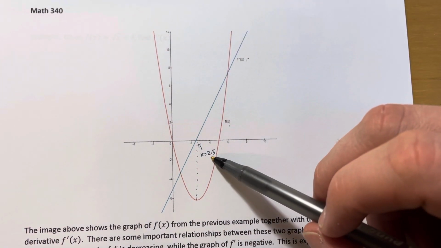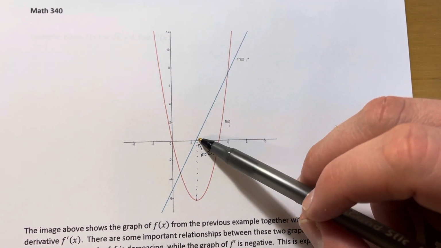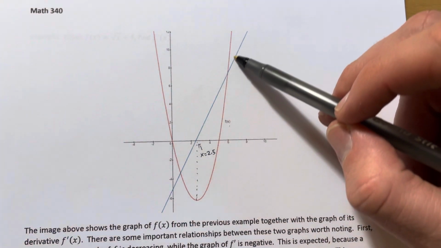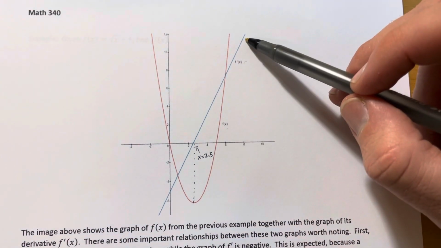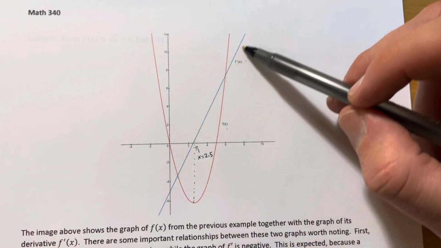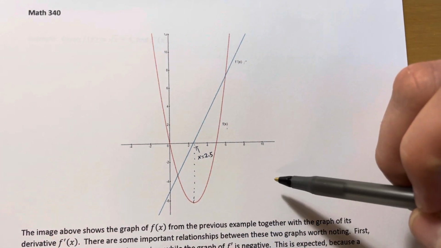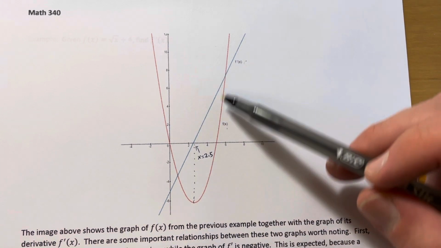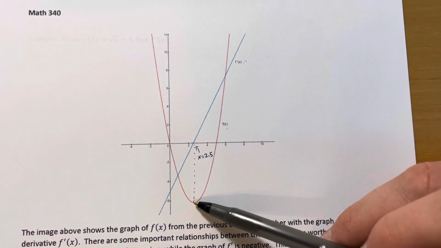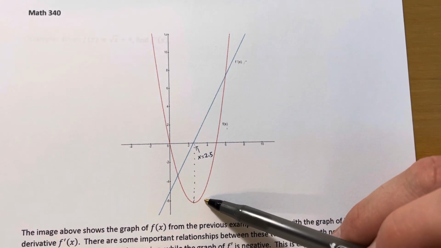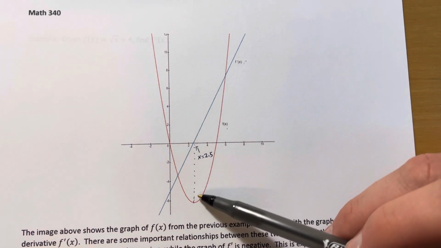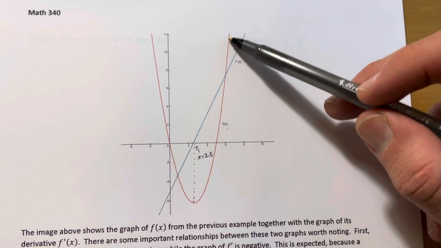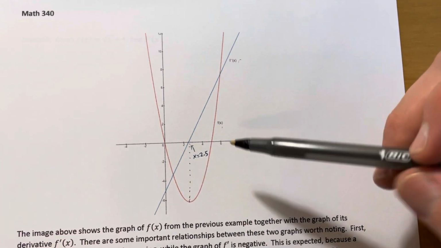Notice if we use x values that are greater than 2.5, the derivative, that blue line, is above the x-axis. So the derivative is positive for all of those x values greater than 2.5. What can we say about the graph of my parabola? As I go from 2.5 and increase in my x direction, that function is increasing as opposed to decreasing, like it is over here.